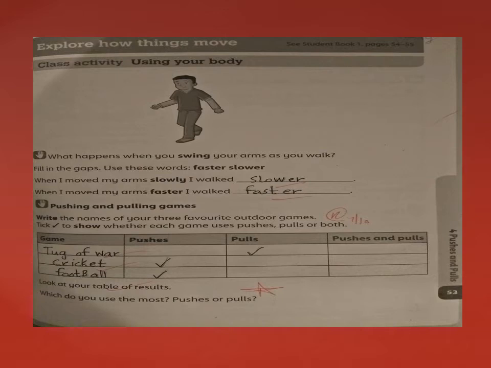Then there is a box in which you have to write the names of some games, and then you have to tell whether we use push force in those games, pull force in those games, or both the forces. So the first game I have written over here is the tug of war, in which you all know that we pull the rope, so we win the game. The party which pulls the rope more quickly, that party wins the game. Then we have cricket. In cricket we use push force, and then we have football. In football we also use push force, so we write push force in this box.